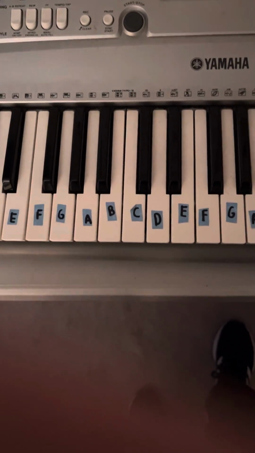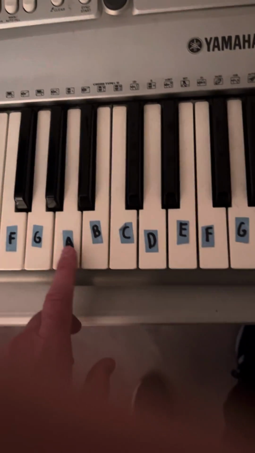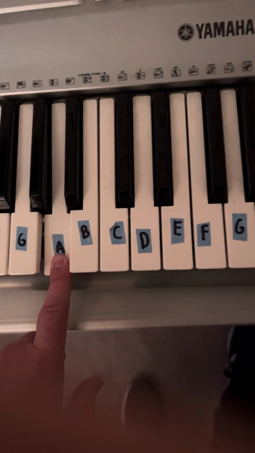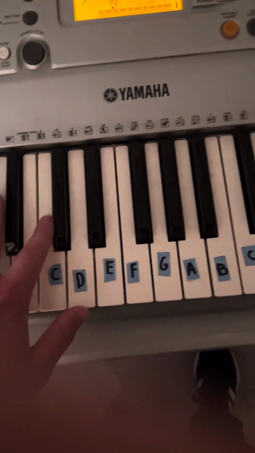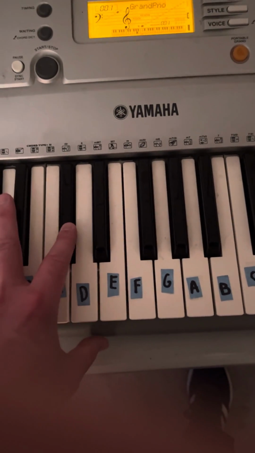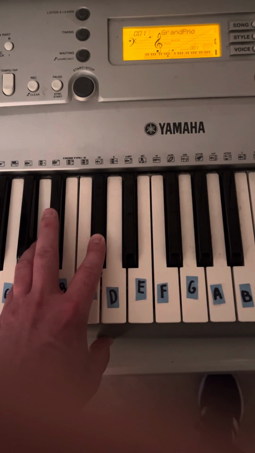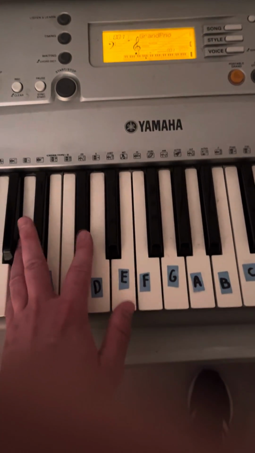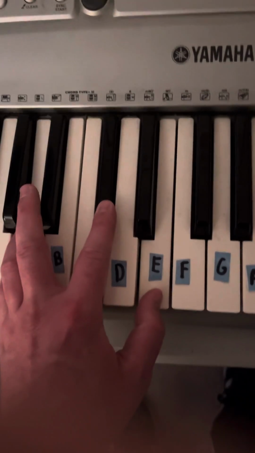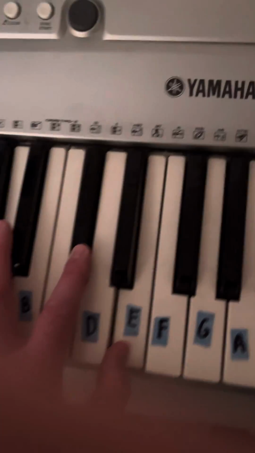Chord 6 is A major. Find the root note A. Major chord formula: 4 half steps plus 3 half steps. 1 half step, 2 half steps, 3 half steps, 4 half steps. So A, C sharp. From C sharp, you do 3 half steps: 1 half step, 2 half steps, 3 half steps. So A, C sharp, E. That's chord 6. It's A major.